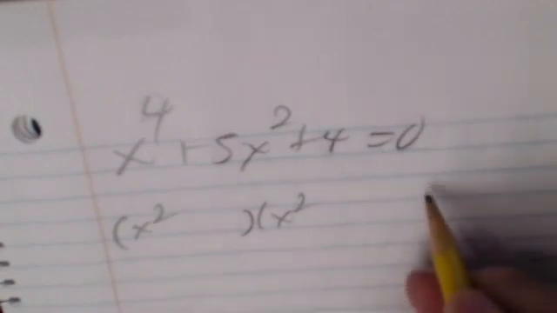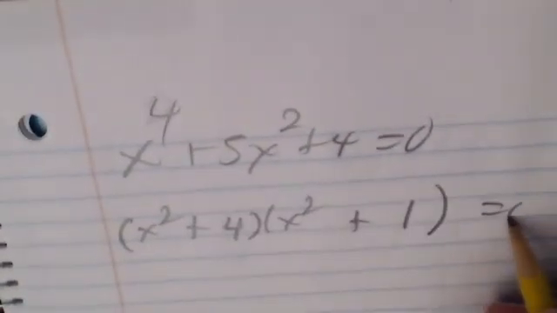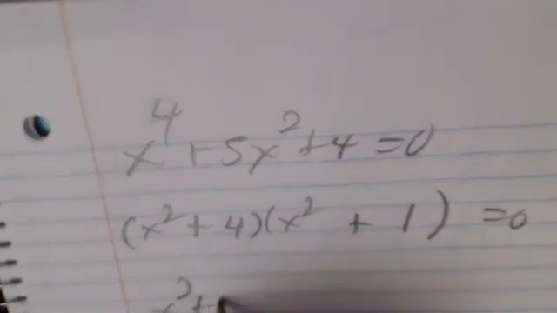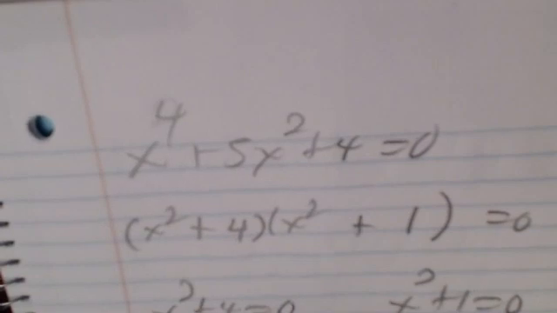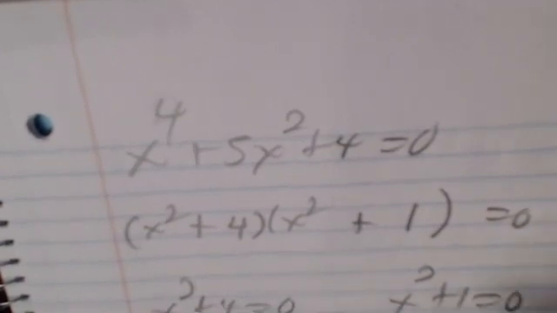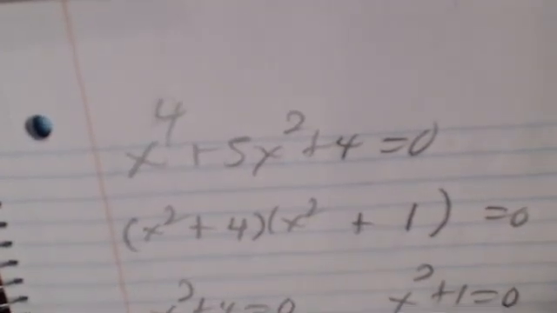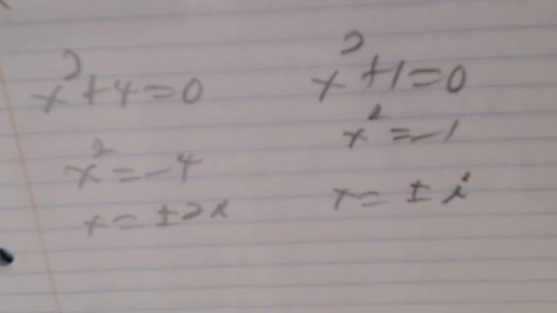Now, this is x squared times x squared, 4, 1, and everything is positive. So x squared plus 4 is equal to 0, x squared plus 1 is 0. X squared is minus 4, x is plus or minus 2i. X squared is minus 1, x is plus or minus 1i. So all 4 of the answers to this thing came out to be imaginary.